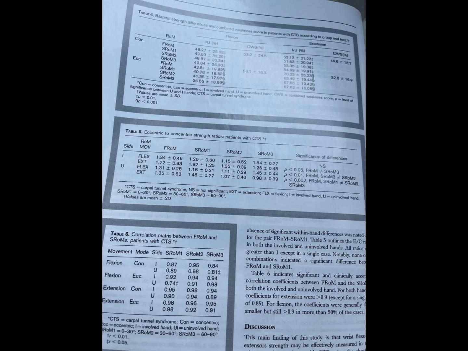Hence, SRoM1 does not probably correspond to the most shortened position in the wrist flexors, and thus there is no risk of an active insufficiency of this group. On the other hand, it offers a favorable position for testing the extensors. However, what is not obvious is the possible role of grip muscles and its effect regarding the best compatibility with FRoM among the three SRoMs.